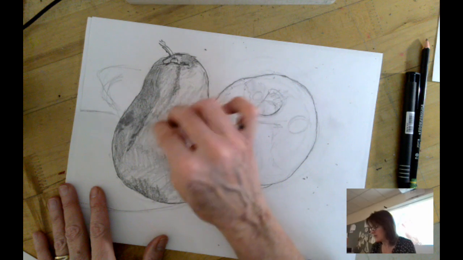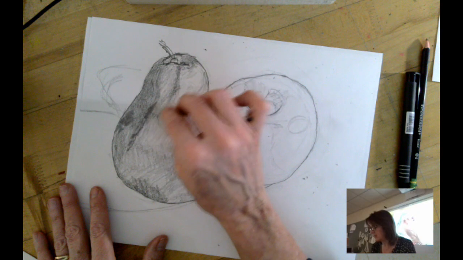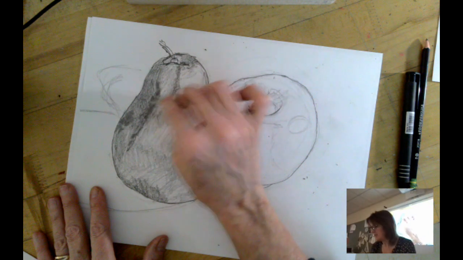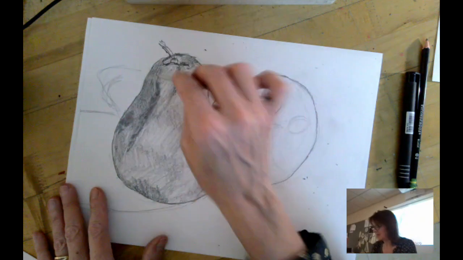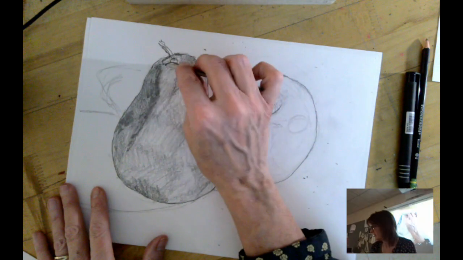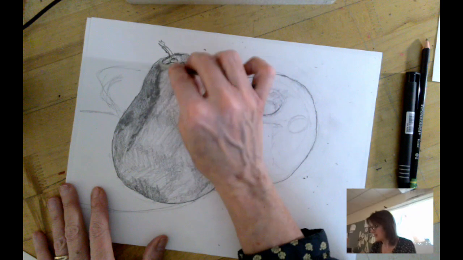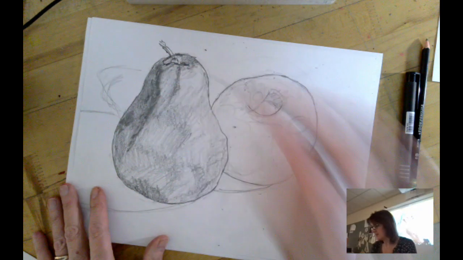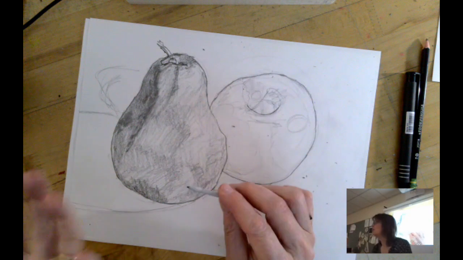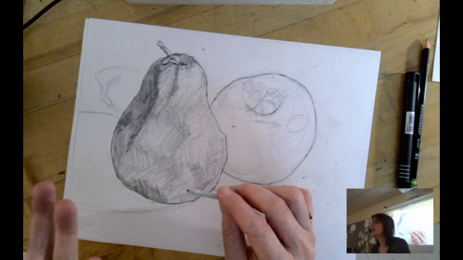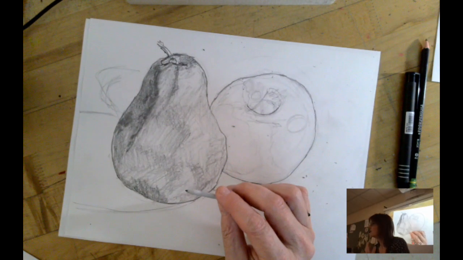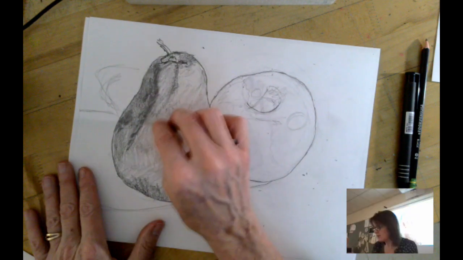Because notice what happens when I start to use this blending stump. It makes it a little darker, right? Because you're essentially smearing out the lead of the pencil. So really pay attention to how that affects the drawing. This is a looser style of drawing, so there's going to be nuance to it. You're not creating a photograph, you're making a drawing. So it's the artist's hand that makes it an interesting drawing.